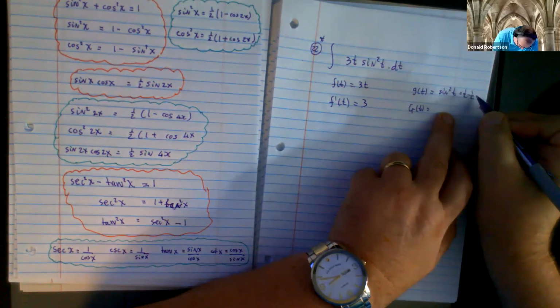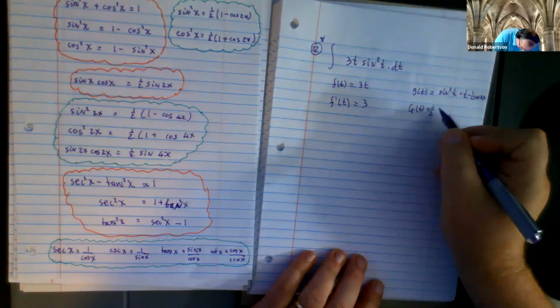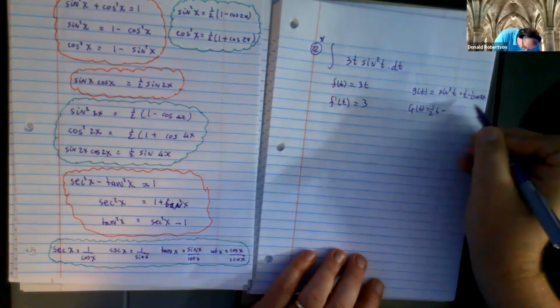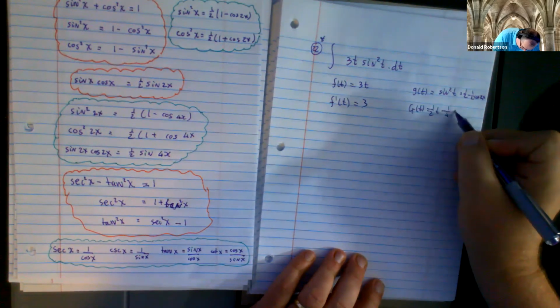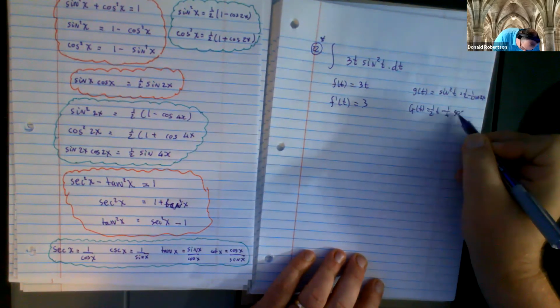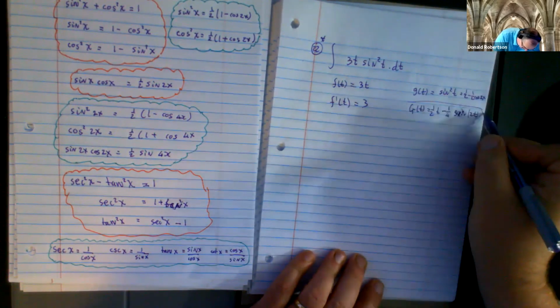I'm just rewriting it without the half part in. So when you integrate it, you're going to get a half t. Integrate a cosine, you get a sine, but it's already negative. So you get a quarter, and it's going to be the sine of 2t. So g of t is that ugly mess.